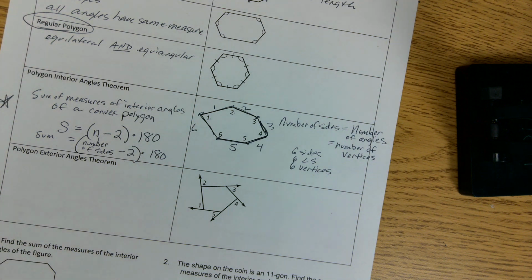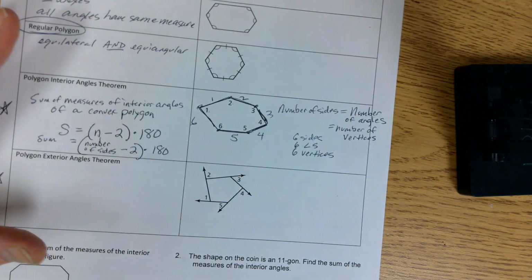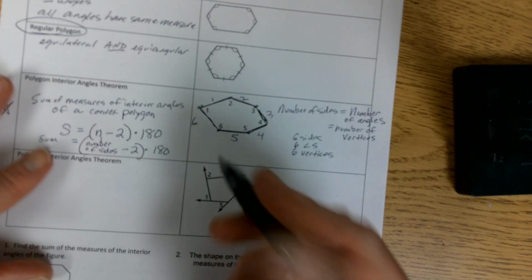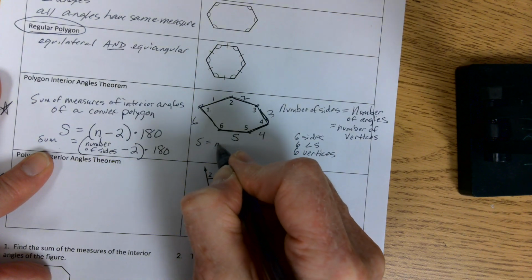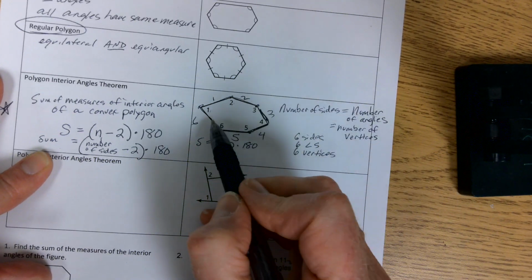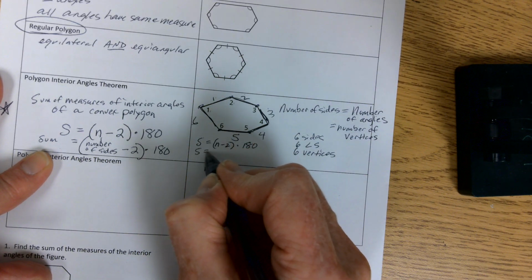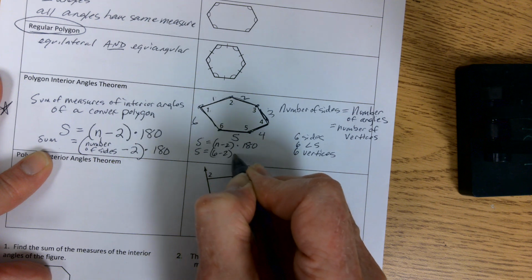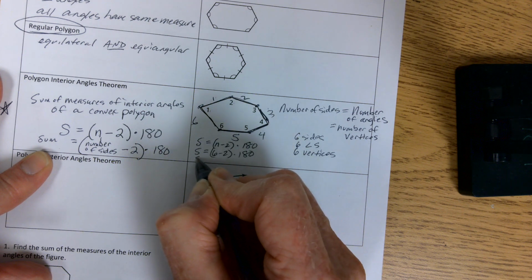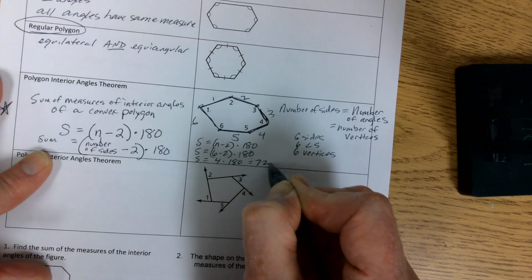Okay, you do not have to draw this. I am drawing this only for conceptual understanding. Okay, so I've got the sum is equal to the number of sides minus 2 times 180. We already said 6 sides. So the sum is equal to 4 times 180, which is equal to 720.